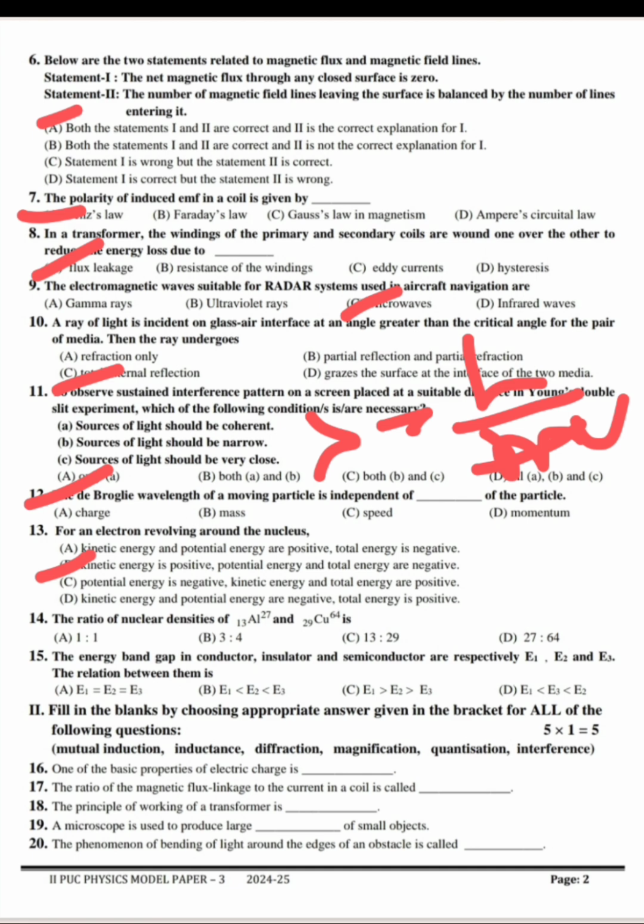The ratio of nuclear densities of two elements, aluminium and copper. Whatever may be the mass number and atomic number, nuclear densities remain the same. So that's why it is 1:1. Nuclear density does not depend on mass number or atomic number. So it is 1:1.